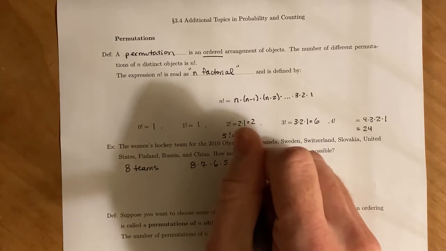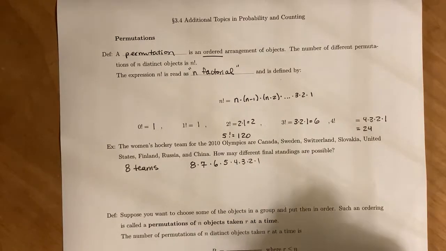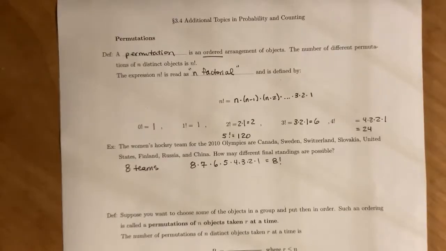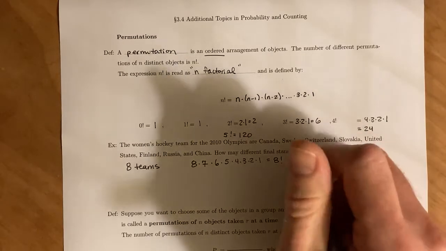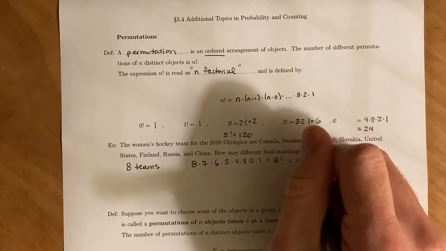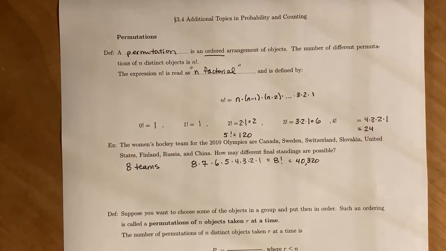So you're ordering here, which is just 8 factorial. If you use your calculator, 8 times 7 times 6 times 5 times 4 times 3 times 2 times 1 gives you a total of 40,320 possible different final standings at the 2010 Olympics.